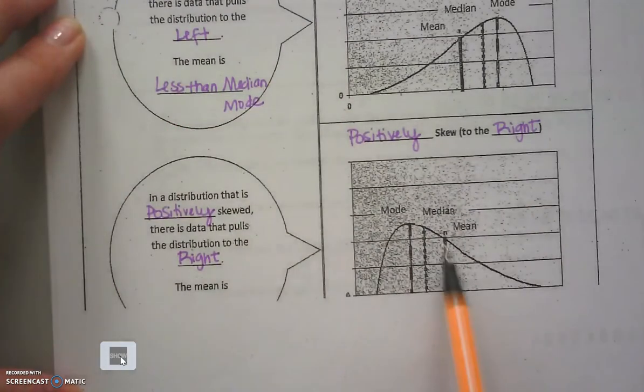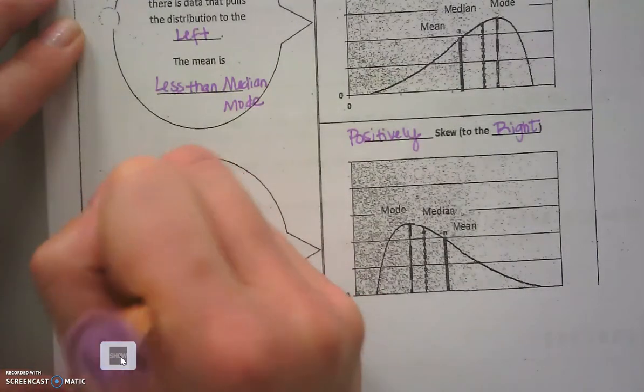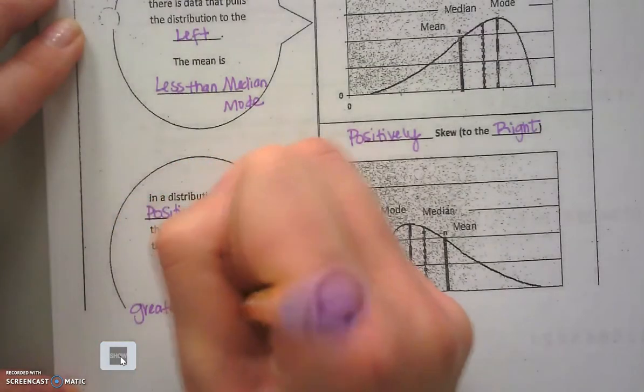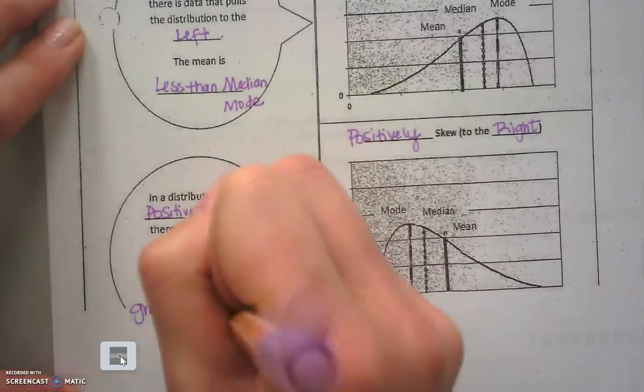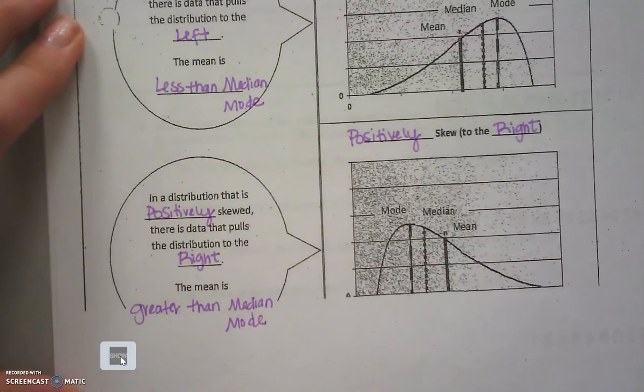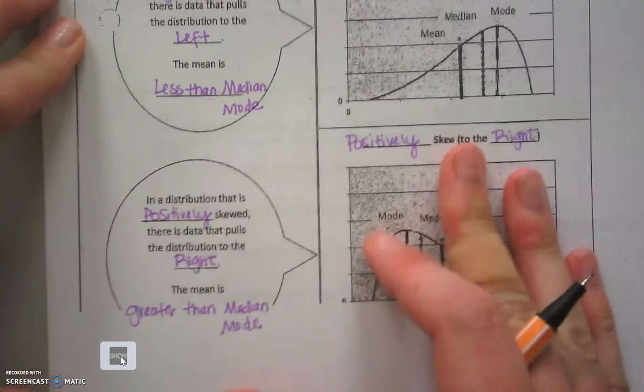And if we look where our mean is, more towards all these positive numbers, our mean is greater than the median and the mode. So we can look at this graphically, which we'll do more again on Monday, or we can look at this algebraically. So let's flip back over to the front of this page.